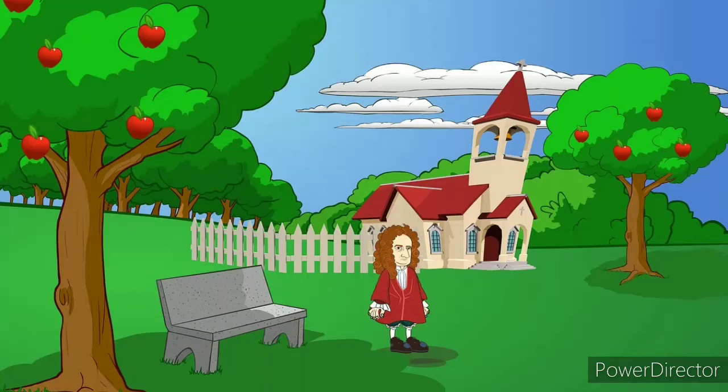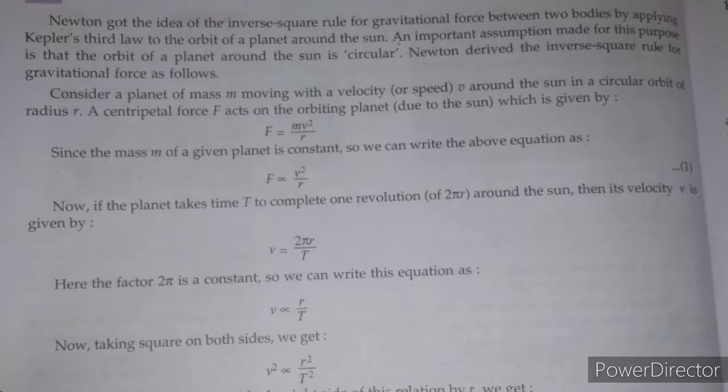First of all, we'll just say what this square law is. Newton said that every object in the universe attracts every other object with a force which is proportional to the product of their masses and inversely proportional to the square of the distance between them. So this was basically the inverse square law.